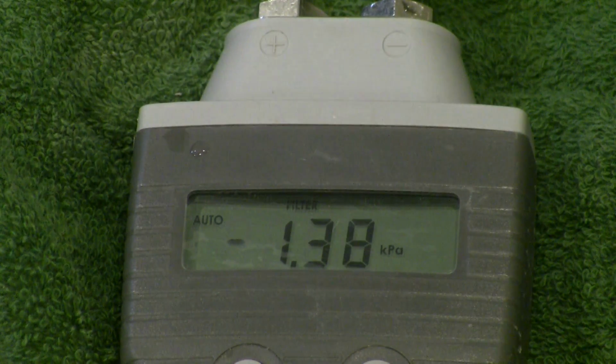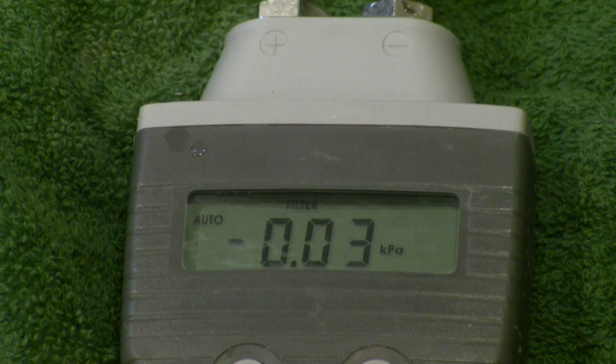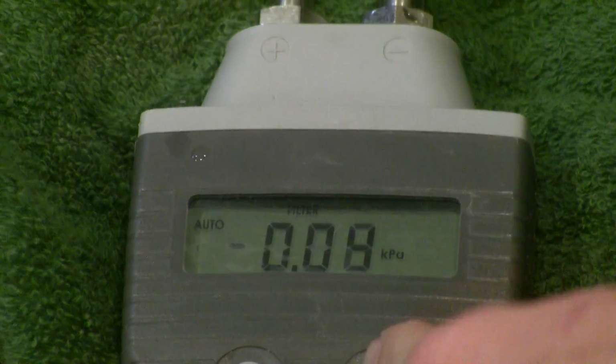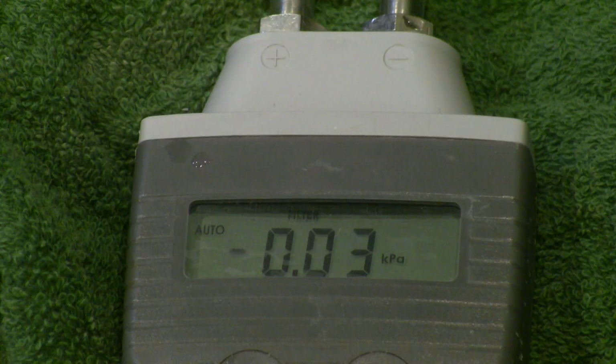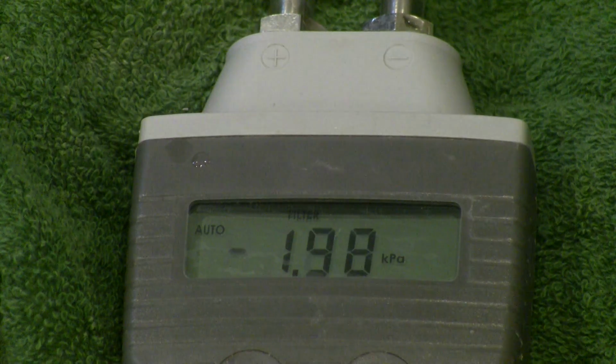And we will check for zero. Okay, the instrument is zeroed. Now we're measuring the pressure drop through fitting 21 gate valve.